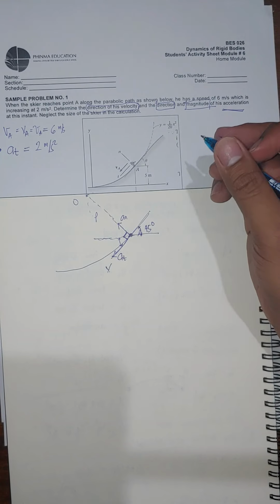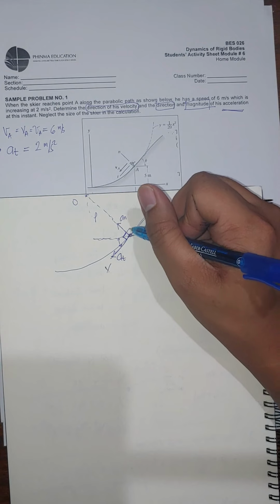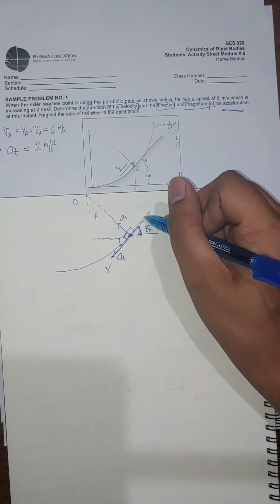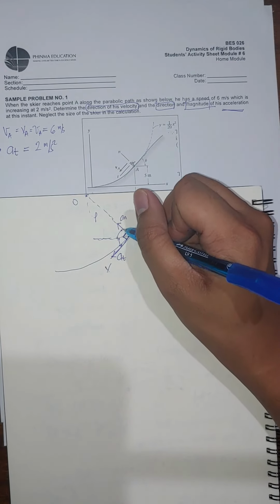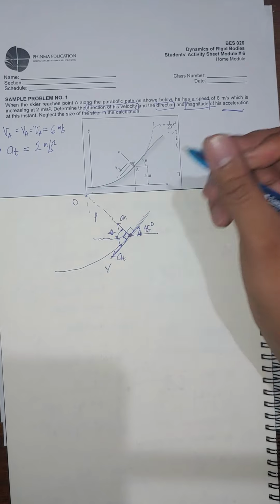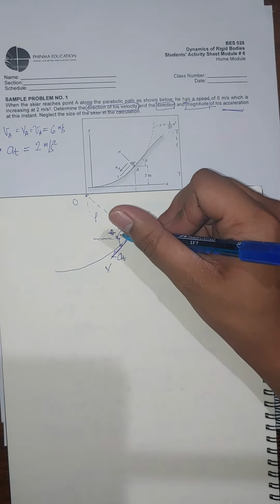Right? So since this is the velocity, 90 degrees po ni siya dire. Kasi man sila direction, 90 degrees. Karon ato ning pangitaon, pila man ni siya dire. Let's say this is angle theta na pod.